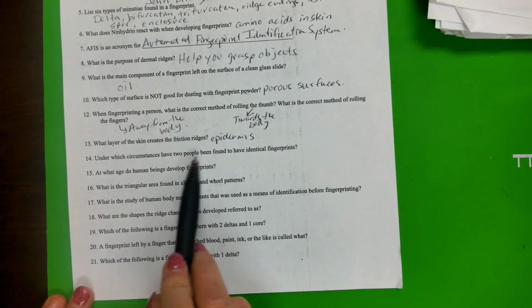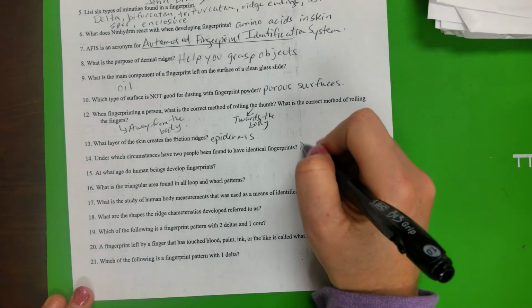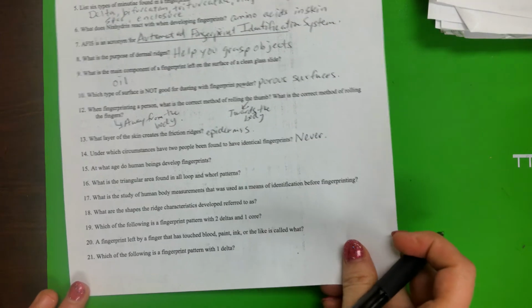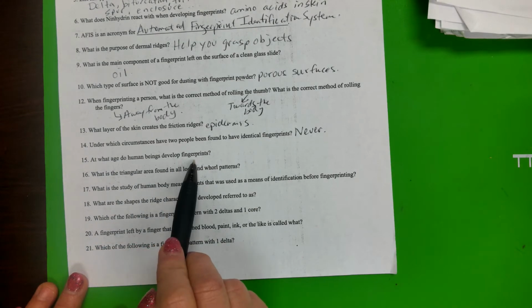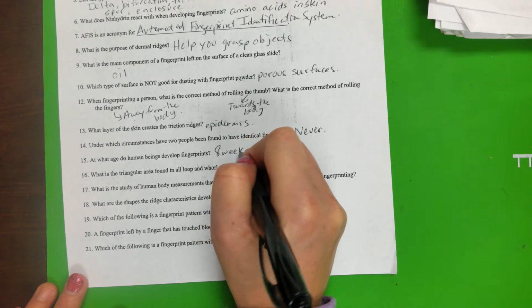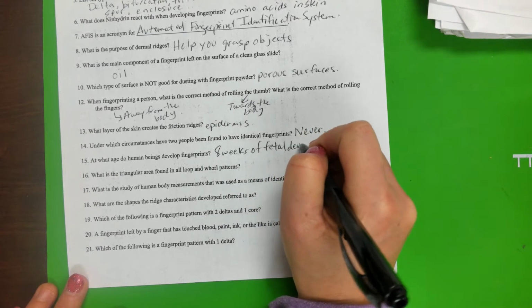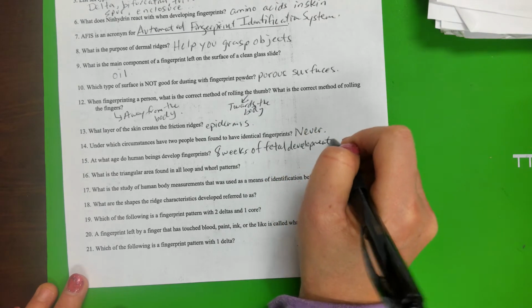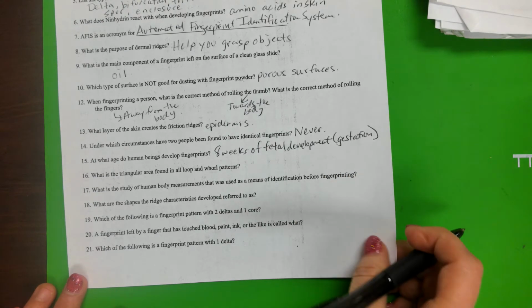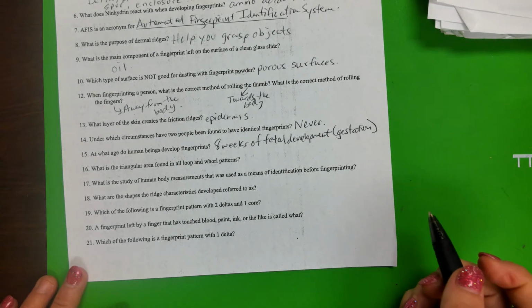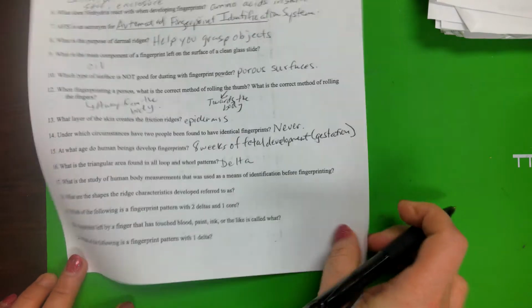Under which circumstances have two people been found to have identical fingerprints? Well, that's never. They're not identical. At what age do human beings develop fingerprints? That is 8 weeks of fetal development, and that's called gestation. What is the triangular area found in all loops and whorl patterns? That is the delta.